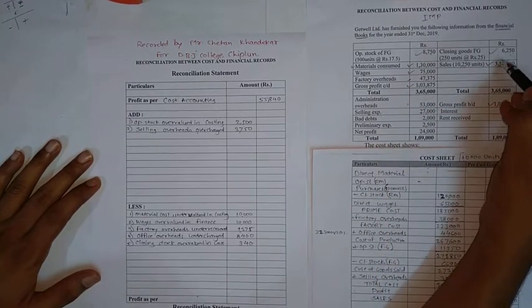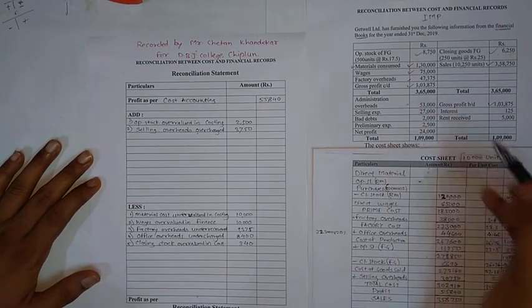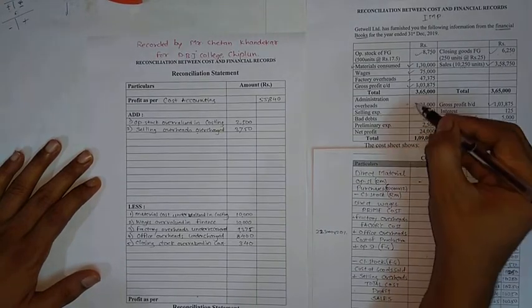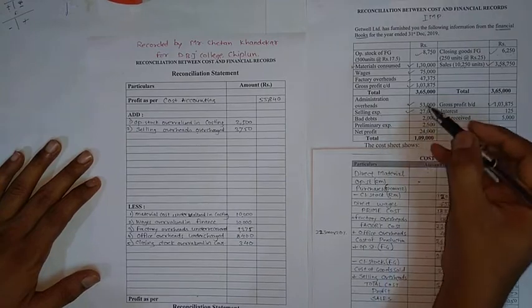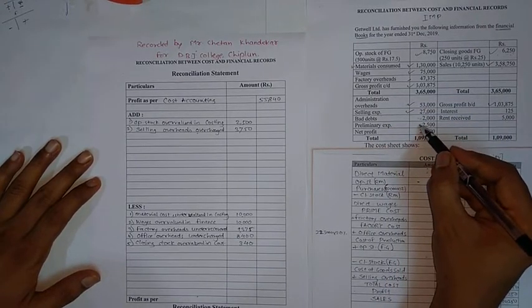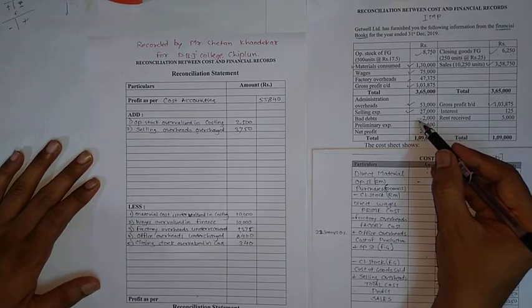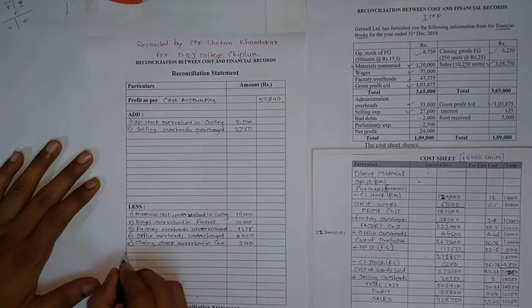Closing stock and sales are also covered. Debit side, admin overheads are already considered here, office overheads. Selling expenses are considered. Bad debts and preliminary expenses, these are posted only in financial accounts. So items or expenses which are posted only in financial accounts should be deducted.